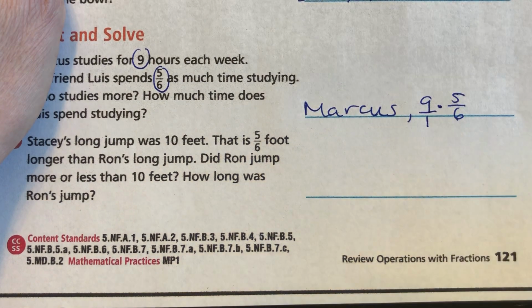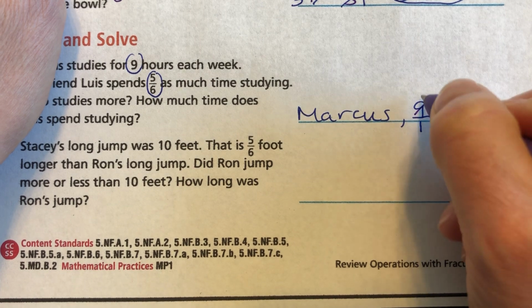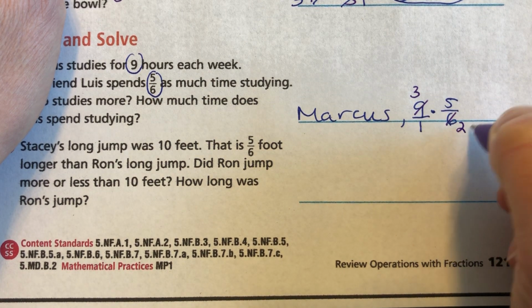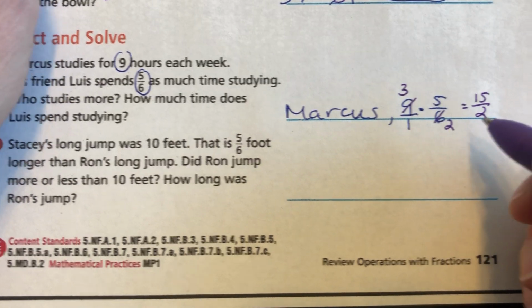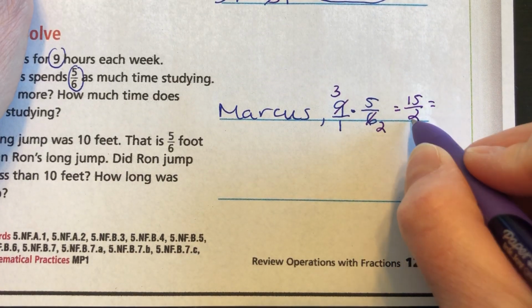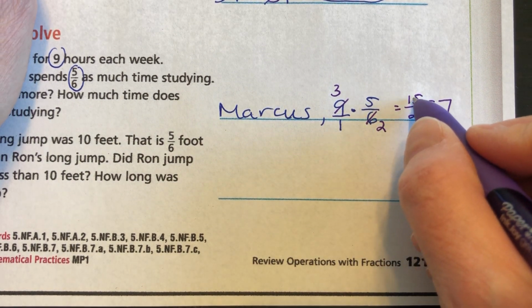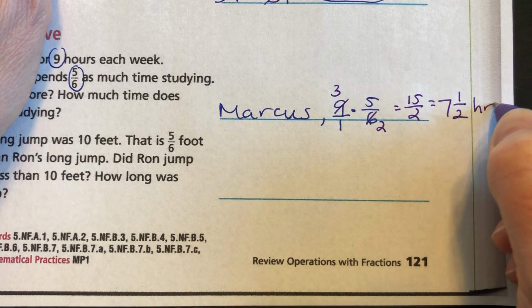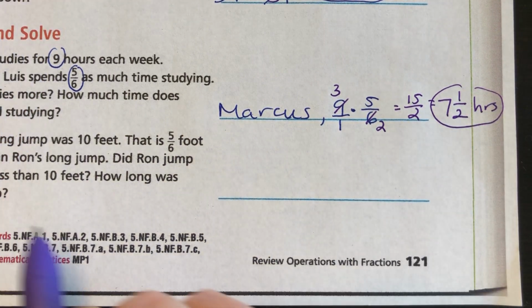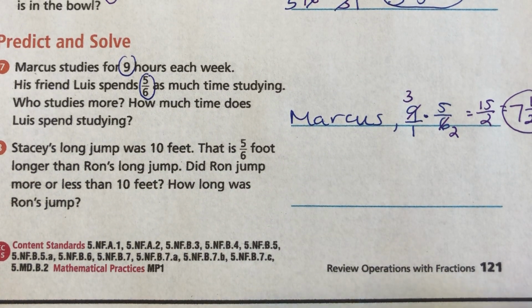I'm going to put that 1 underneath there and I can cross simplify with the 6 and the 9. 3 goes into 9 3 times and 3 goes into 6 twice. 3 times 5 is 15 and 1 times 2 is 2. Keep it going. All right, 2 times 7 gets me closest to 15. 2 times 7 is 14. Plus 1 more makes 15. And my denominator stays. So Lewis spends 7.5 hours studying, which is less than 9. So it makes sense because we already knew Marcus was going to study more.